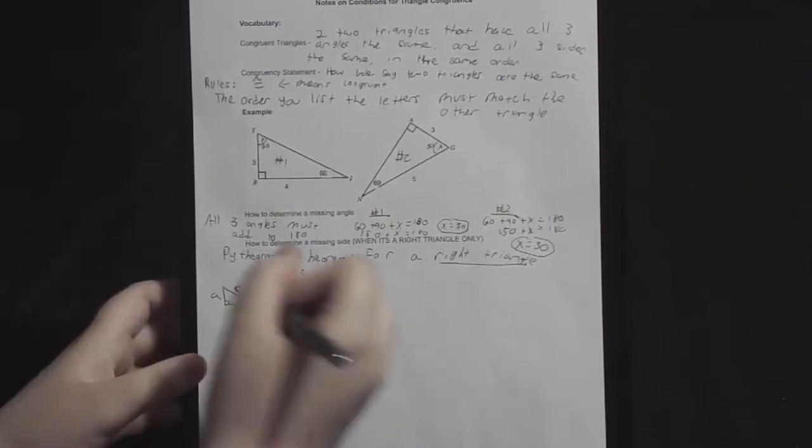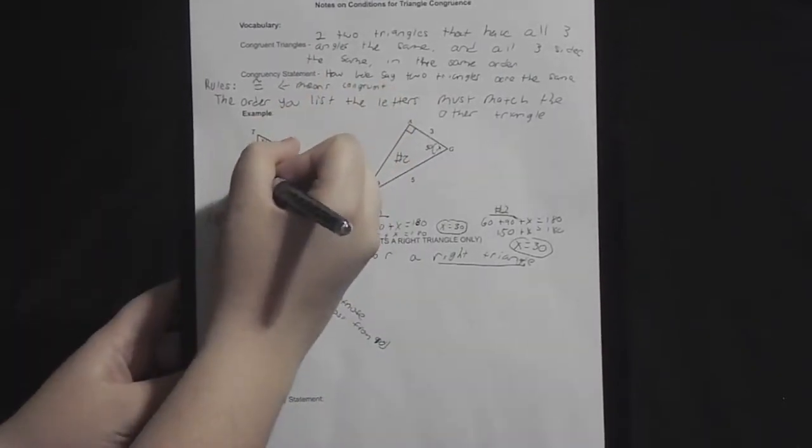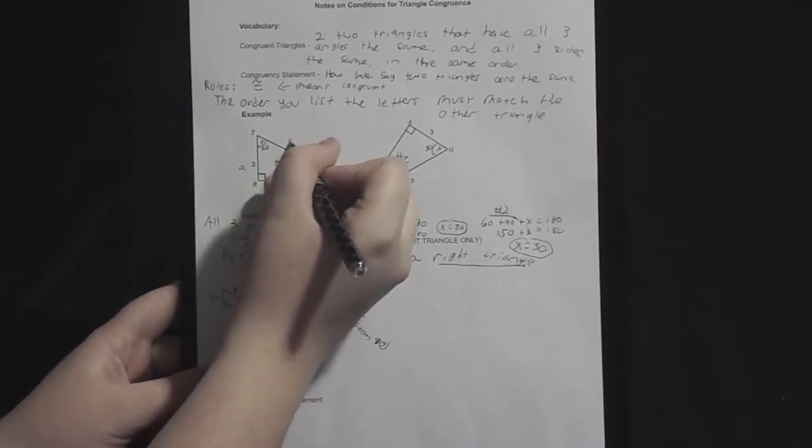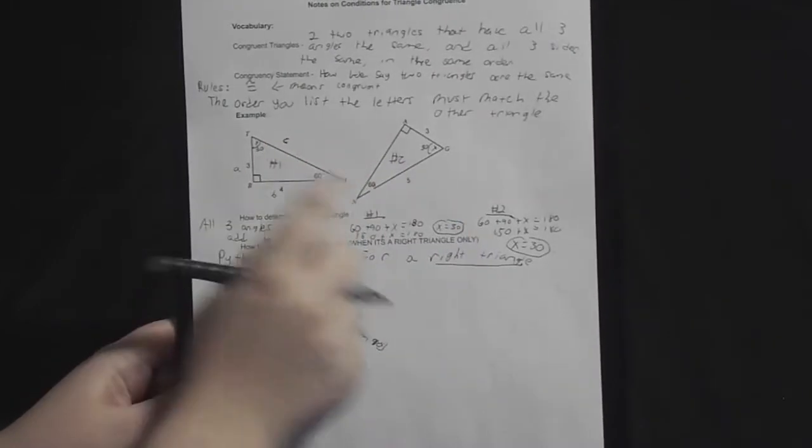Now A and B, it doesn't matter which one it is between the other two. You can just choose. So I'll let this one be A and this one be B. So in my picture up here in triangle number 1, I'm going to let the 3 be A and the 4 be B, because C is the thing we don't know, the hypotenuse. We don't know this length right here.